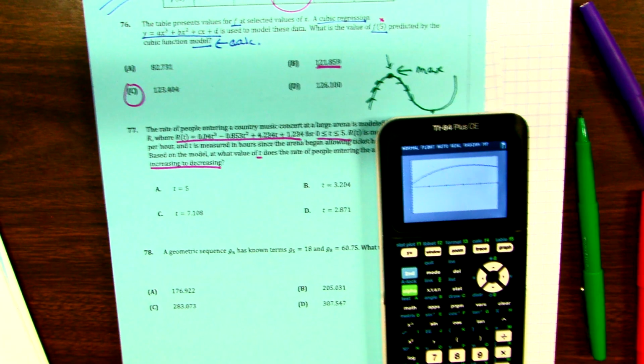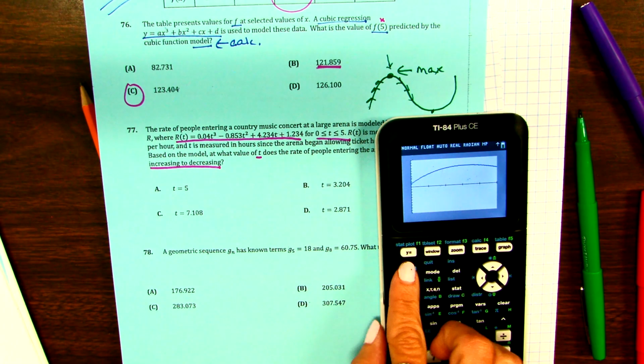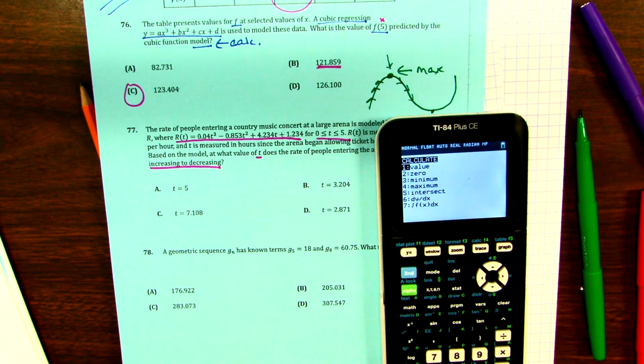But what's nice is your calculator is pretty smart. It'll find it for us. And so, again, how could I know what they meant by increasing to decreasing? Well, usually when we have to find something on a graph, it's in our calc menu. No, always it's in there. Is it a zero, min, max, intersection? Makes sense that maximum, okay?